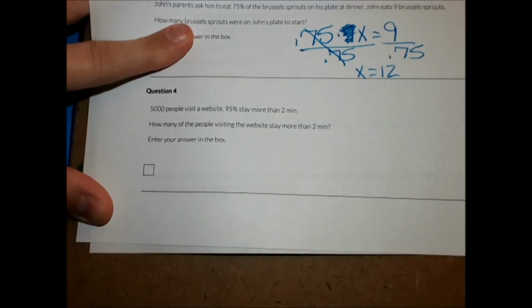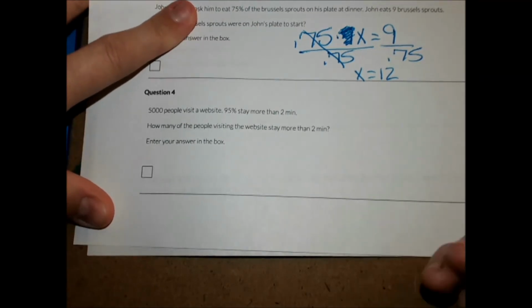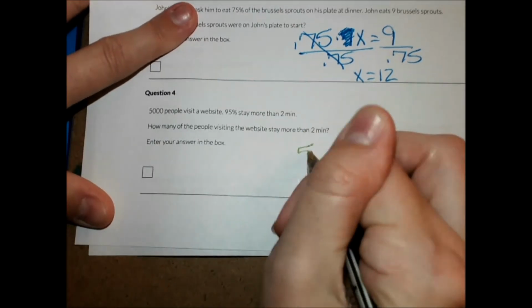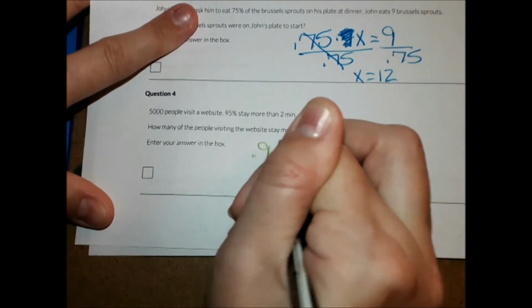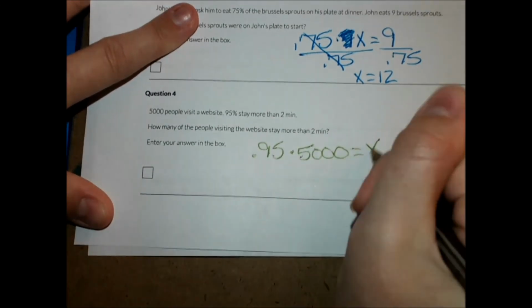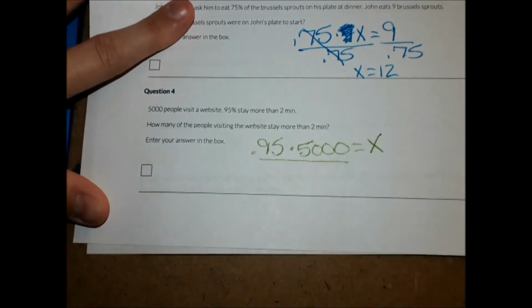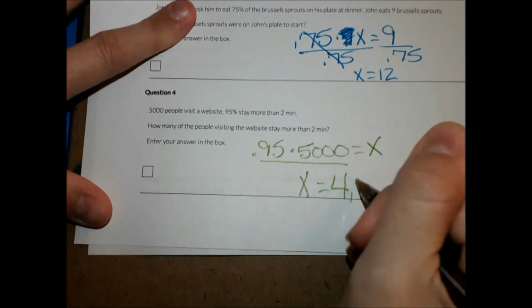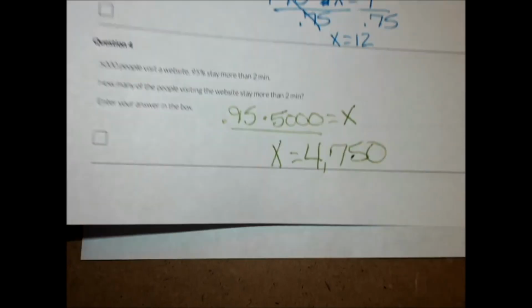Okay, 5,000 people visit a website. 95% stay more than 2 minutes. How many of the people visiting the website stay more than 2 minutes? We know the whole number is 5,000. We know that our percent is 95, but we don't know the part. So all we have to do is multiply these because they're on the same side of the equal sign. And we get that 4,750 people will stay more than 2 minutes.